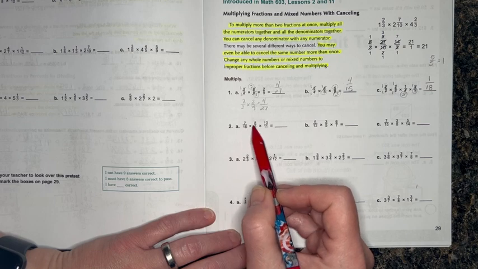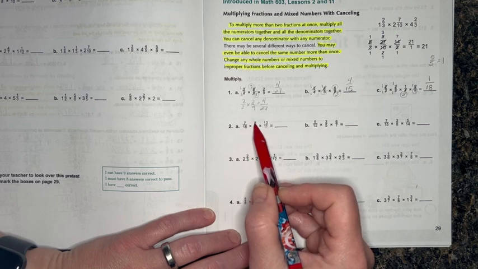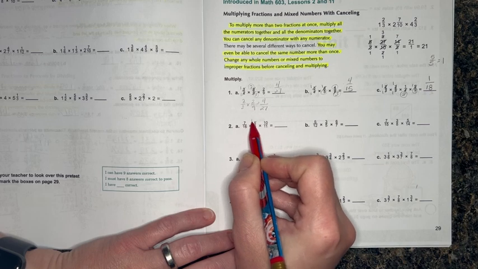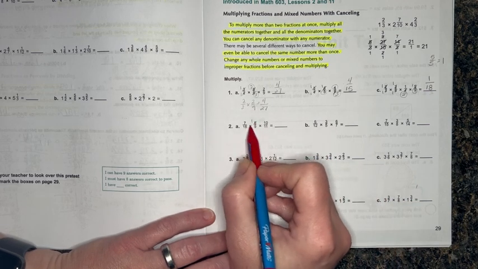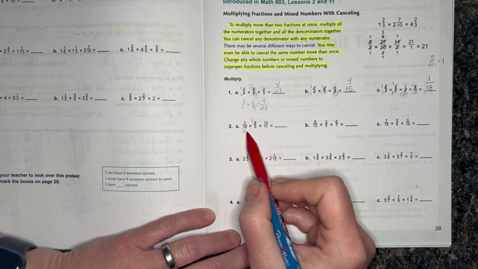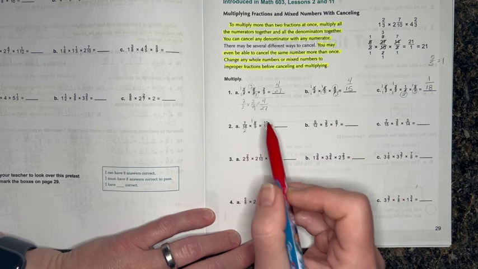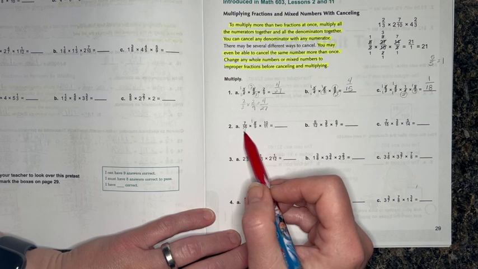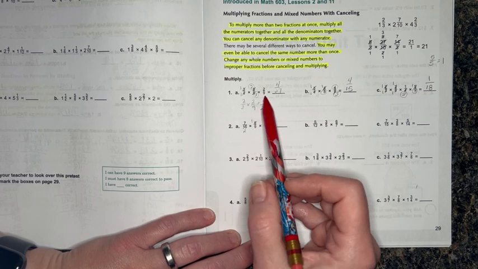16, well, 16 and 8 have a factor in common, right? And that factor is 8. There's one 8 in 8, and there are two 8s in 16. Now, before I leave this 2, because it can still usually be canceled with something else, at least sometimes, right?